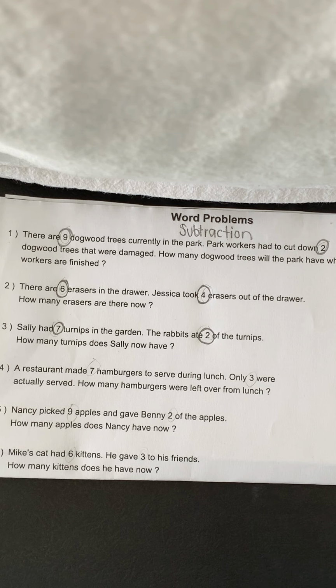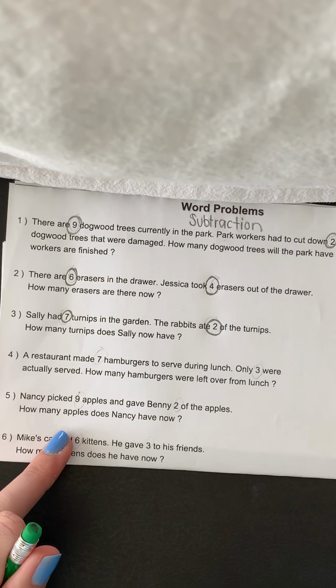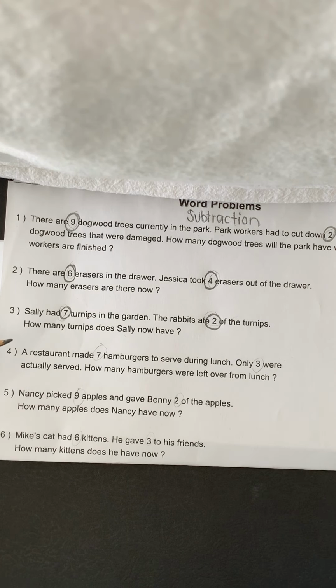This video is going to continue our work with word problems. The problems on this worksheet are one-step subtraction word problems. And the purpose of this video is to demonstrate for you the steps you can take to successfully answer these word problems. In a previous video, we did number 1, number 2, and number 3. So we are going to start today with number 4.